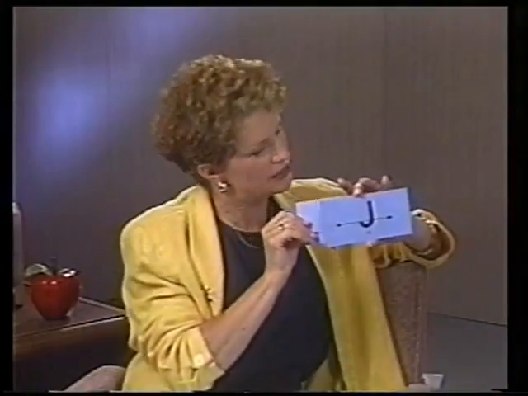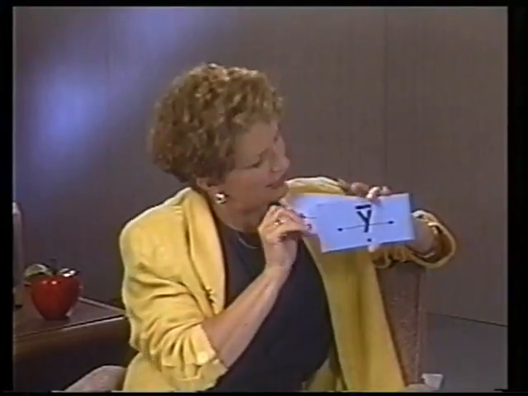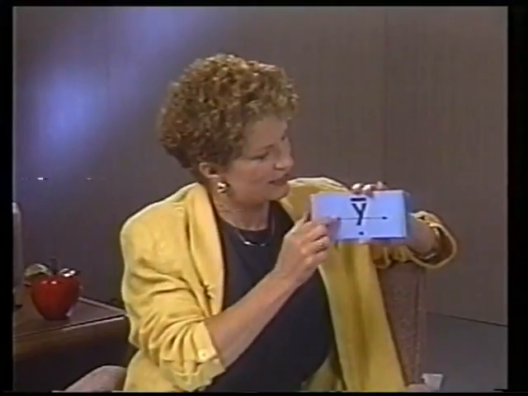Here's another stop sound, j, as in judge, jump. Again, j. Next is a vowel with a macron over it. This time it doesn't say its name. It says I, as in my, fly. Again, I.